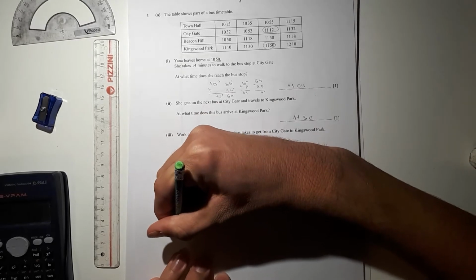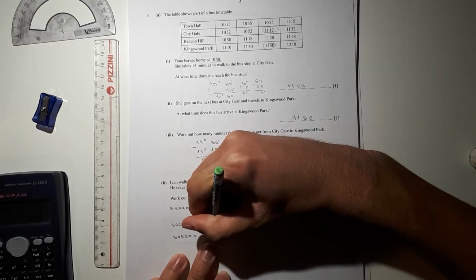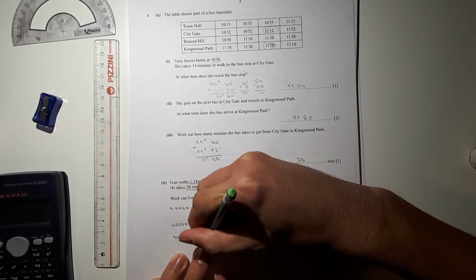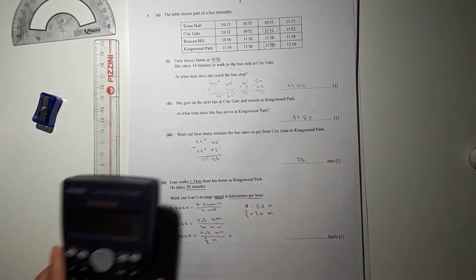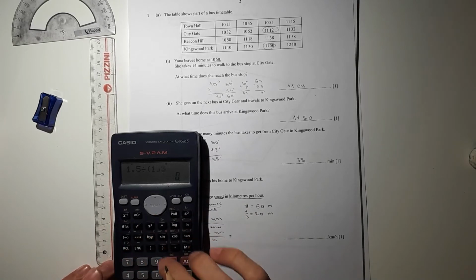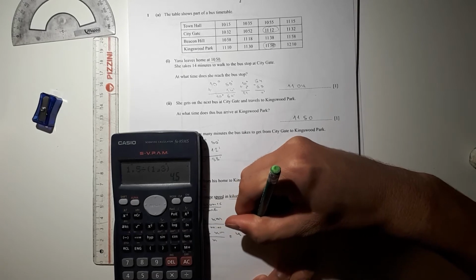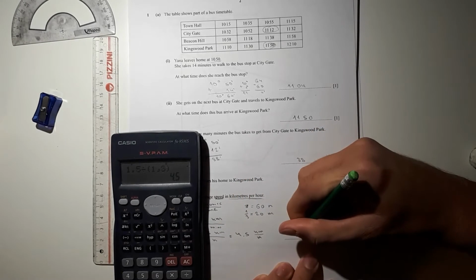So speed is equal to 1.5 kilometers over 1/3 of an hour. So if we make this 1.5 over 1/3, it gives us 4.5 kilometers per hour.